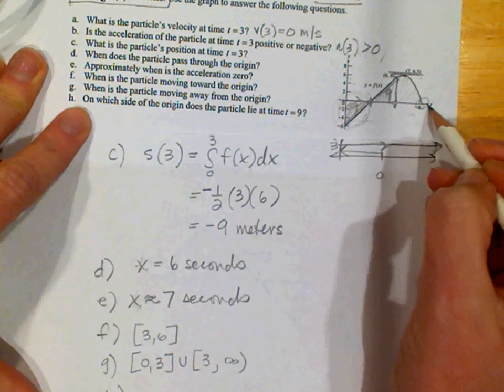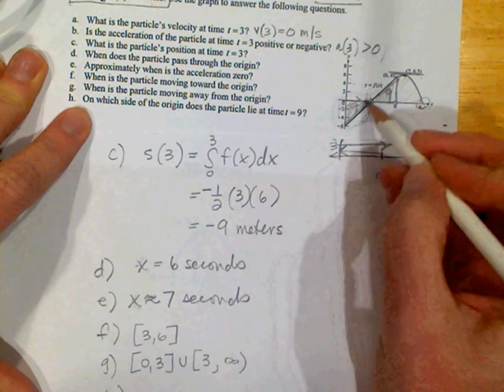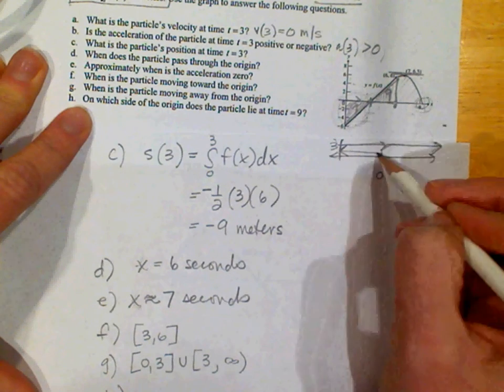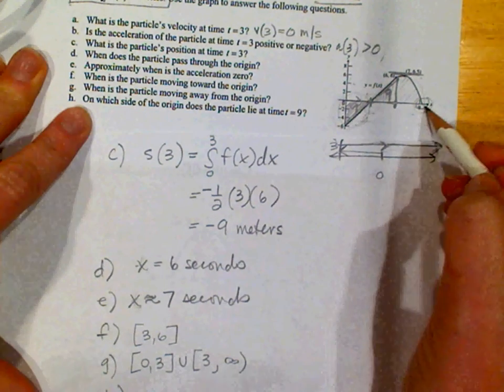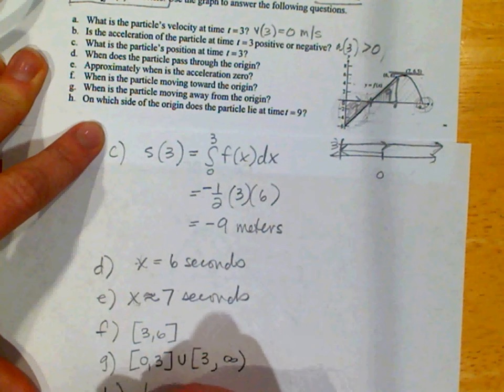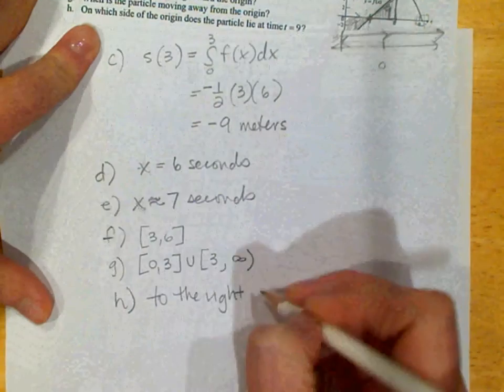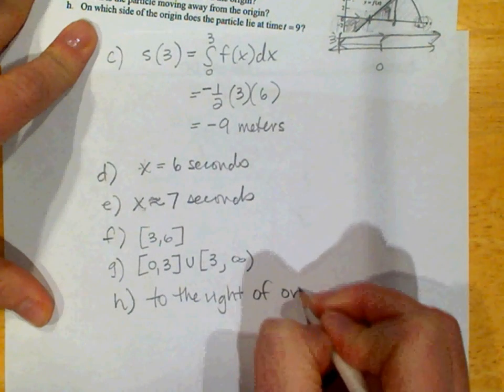Look again, this was a minimum position, and then I'm hopefully at my max position because I'm probably going to switch over. And so therefore I have to be to the right of the origin.